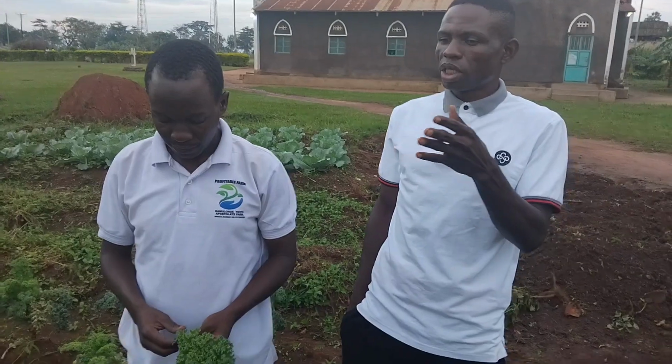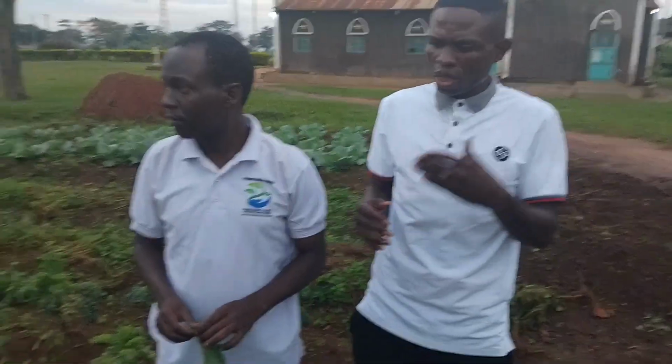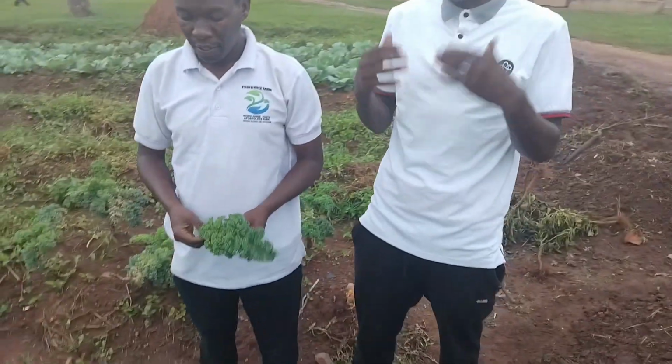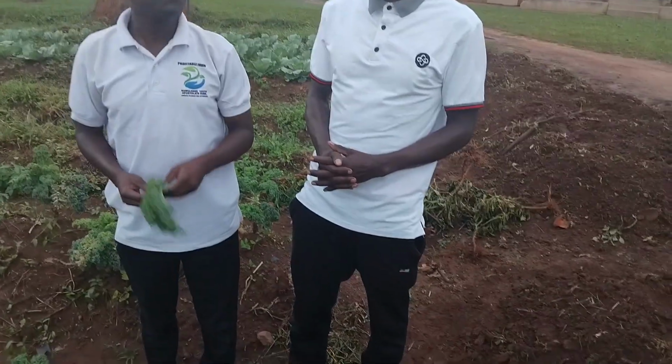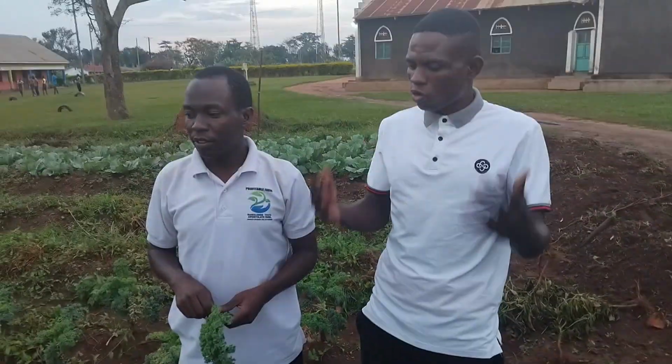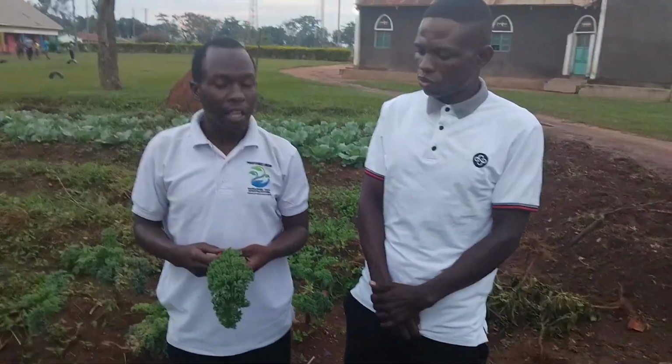I'm seeing this one is a simple garden. If you are harvesting, how many times do you harvest in a week? We are harvesting 7 times, every day. We harvest for selling, as a food crop. We have some restaurants where we are selling. So every day they harvest and they take.